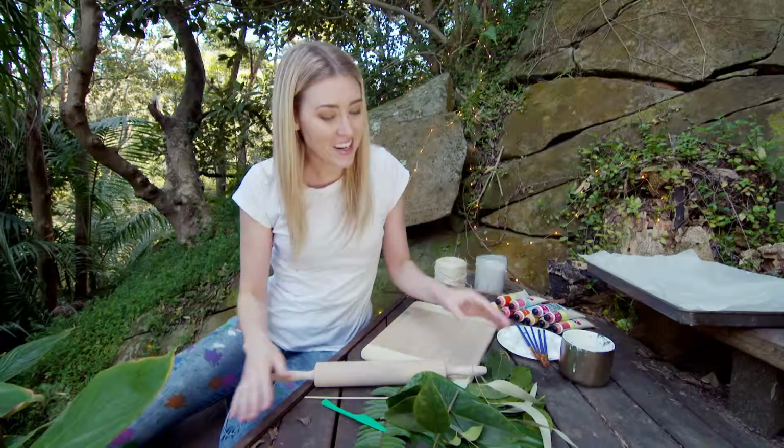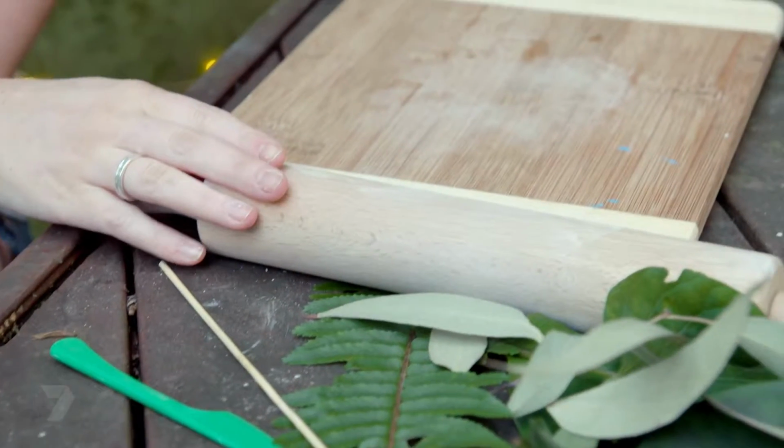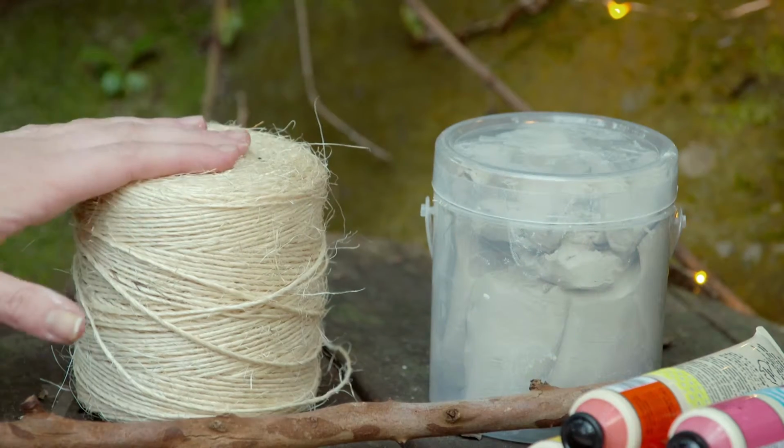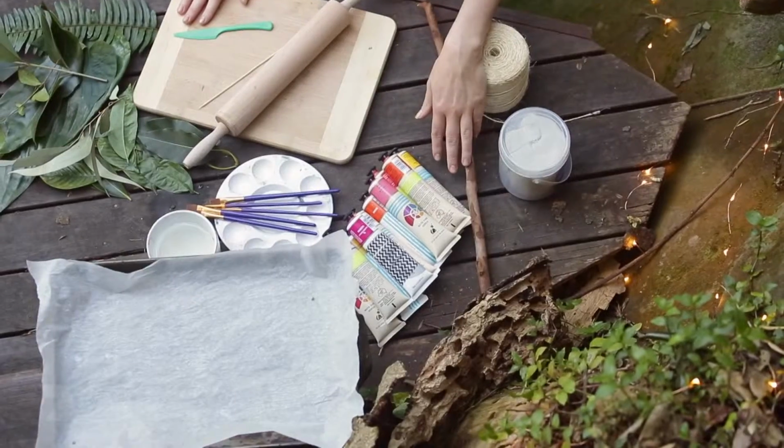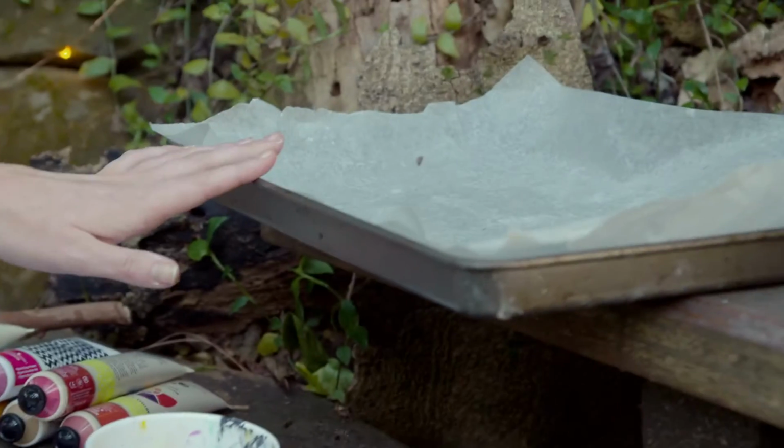Okay, so what you're going to need are some scissors, clay knife, a skewer, a rolling pin, a chopping board, some twine, some air dry clay, a twig, paint, paint brushes, water, and a drying tray.